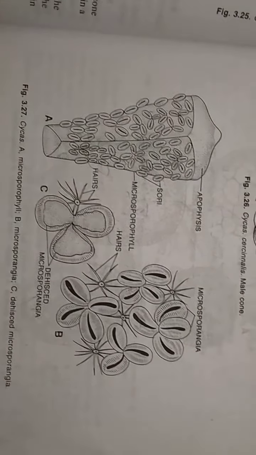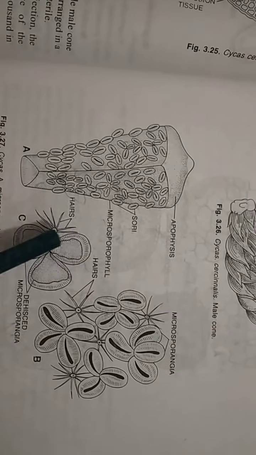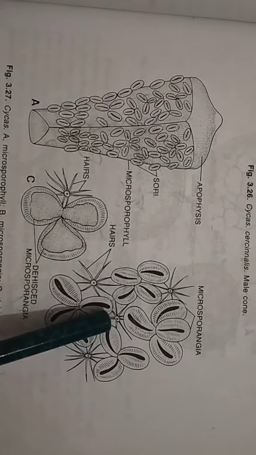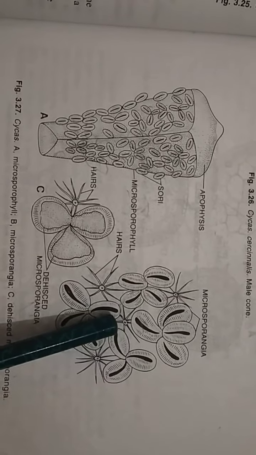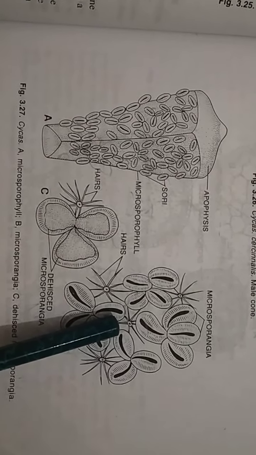Each microsporangium has many layers, as you see here. The microsporangium is many layered and differentiated into 3 layers.